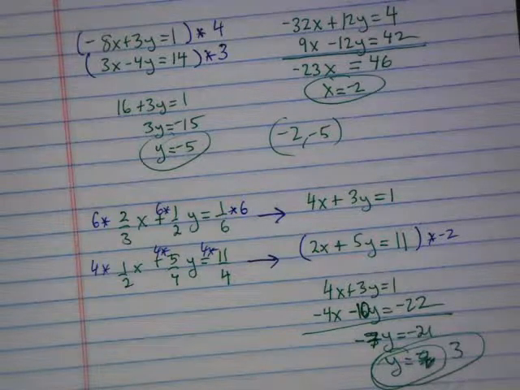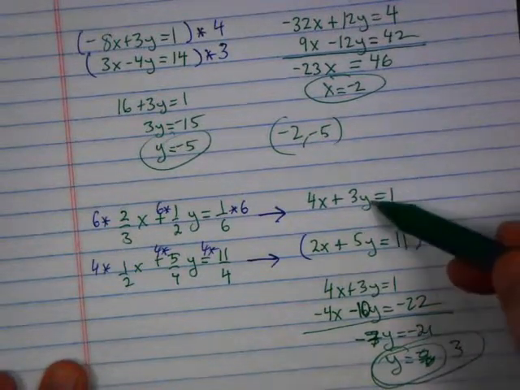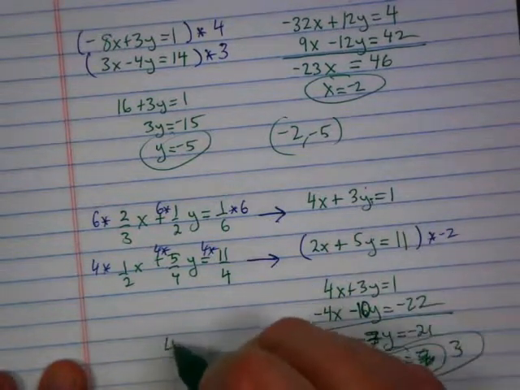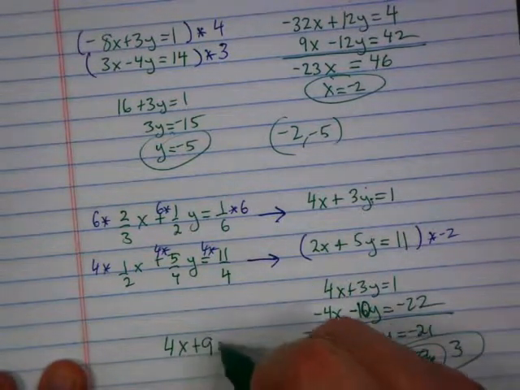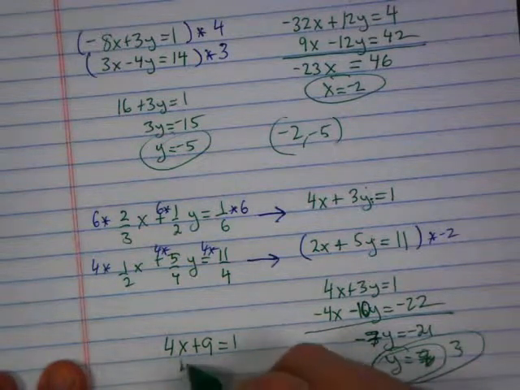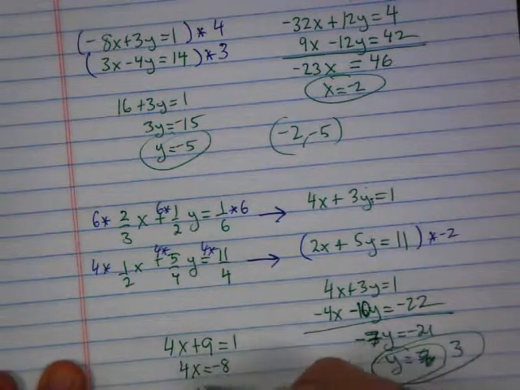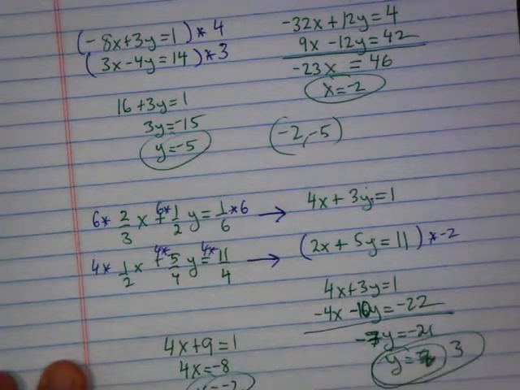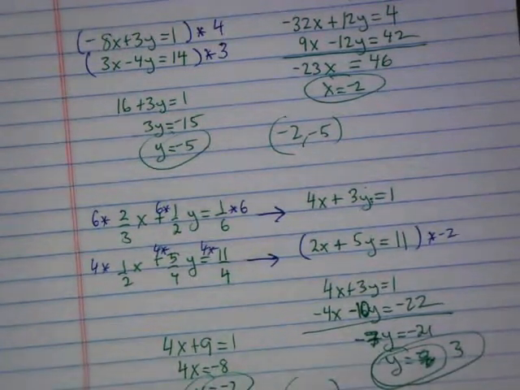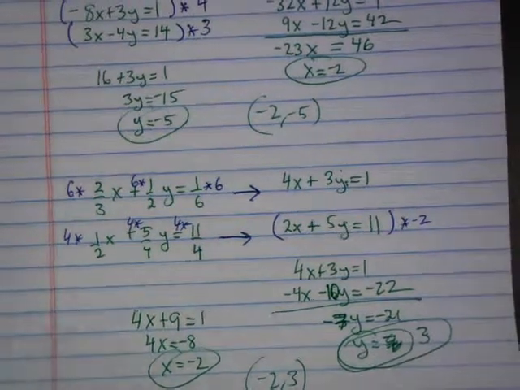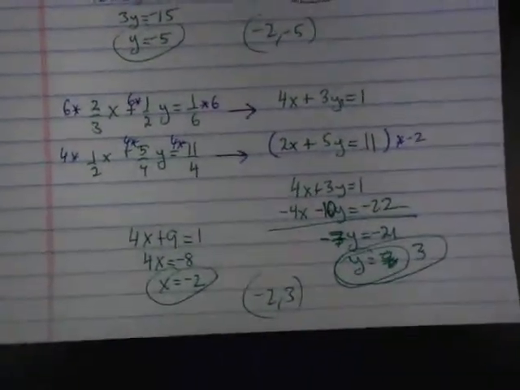Now, moral of the story is, take this 3 and plug it into one of the easy equations. I'll go ahead and use this top one. That's going to give me 4x plus 9 is 1. 4x is -8. X is -2. So my answer turns out to be the point -2, 3.